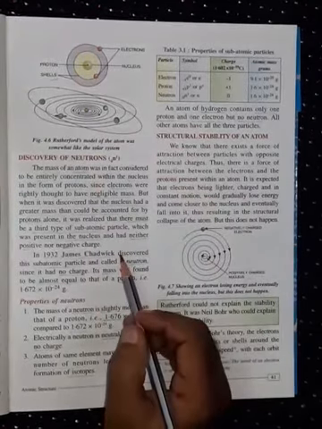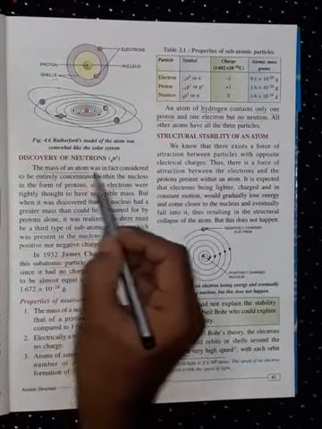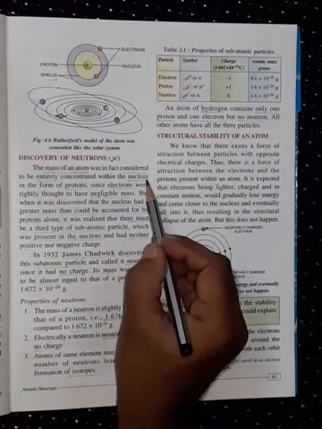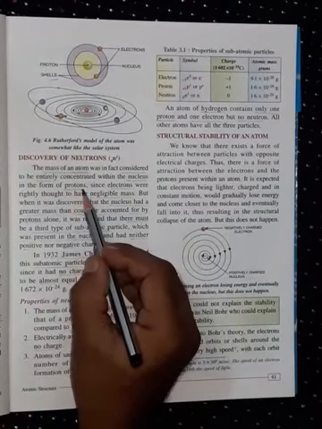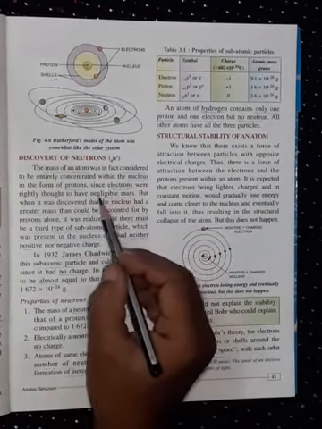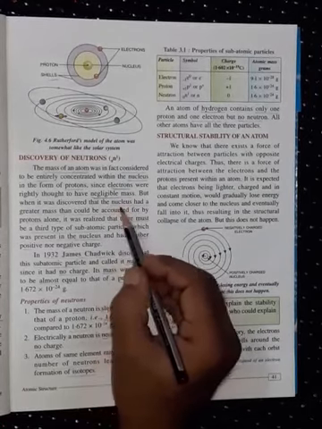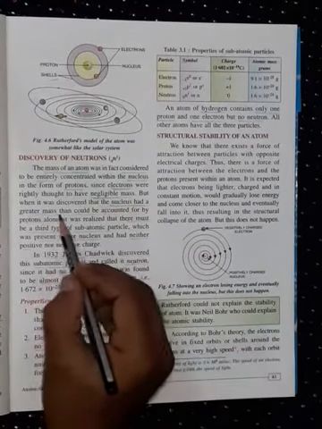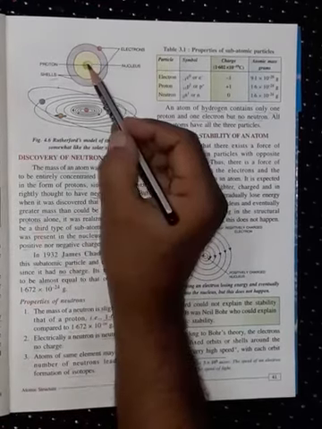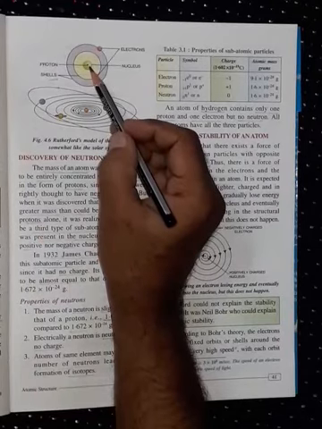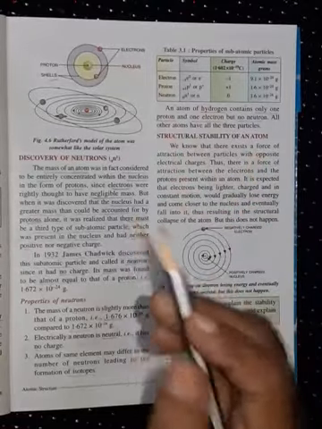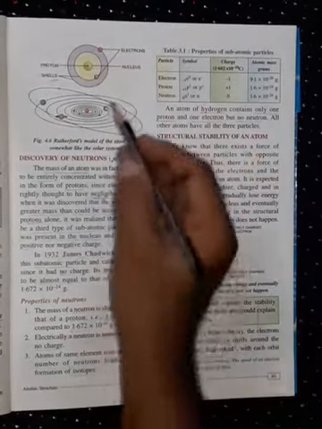Now the question arises: the mass of an atom was considered to be entirely the mass of the nucleus, that is protons, because protons are present in the nucleus. Electrons have negligible mass, but it was found that the nucleus had a greater mass than can be accounted for by the protons. That means there must be another particle present in the nucleus of the atom.